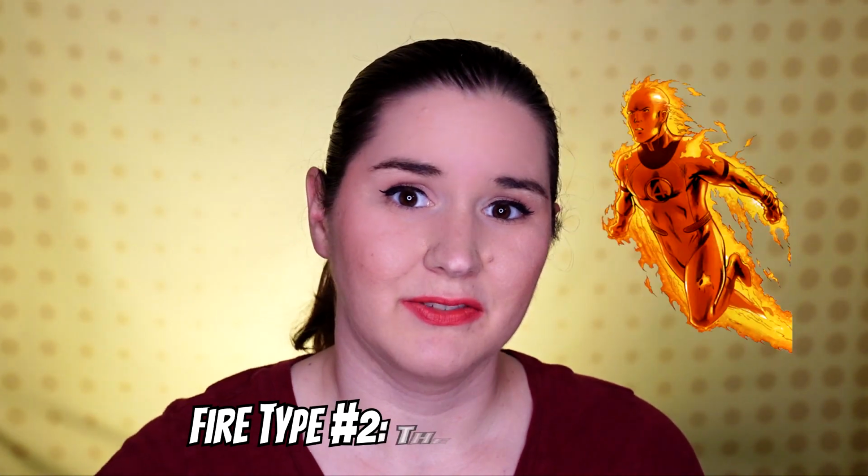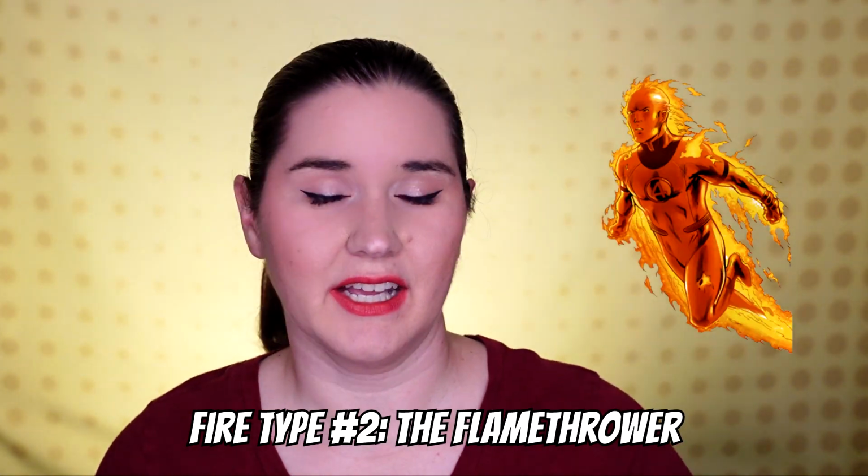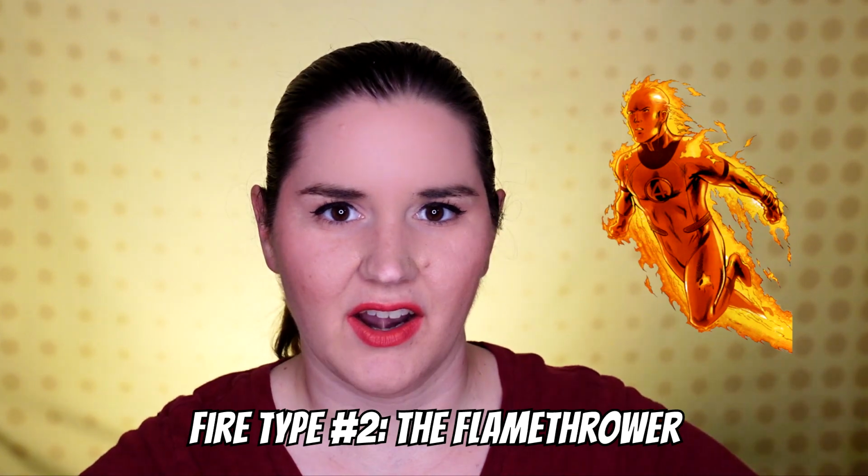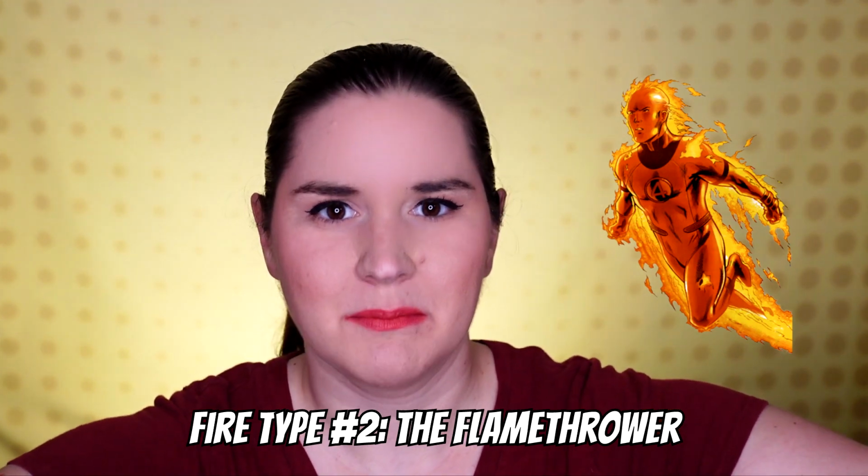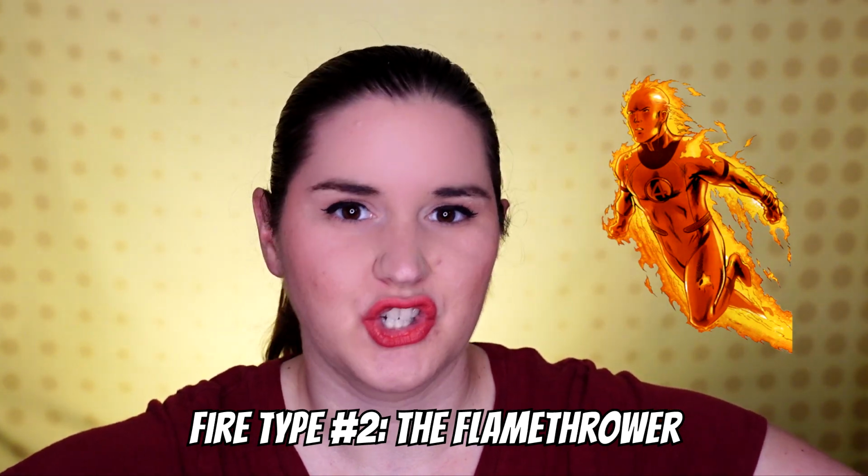The second type is the Flamethrower character, and this is a character that weaponizes their fire into beams of heat and flames that just shoot out and are usually theoretically pretty good for combat situations.